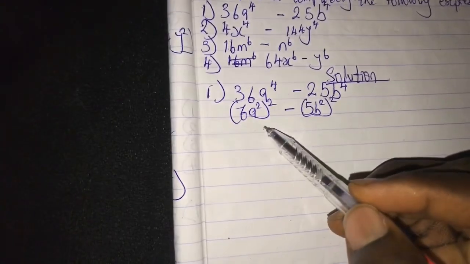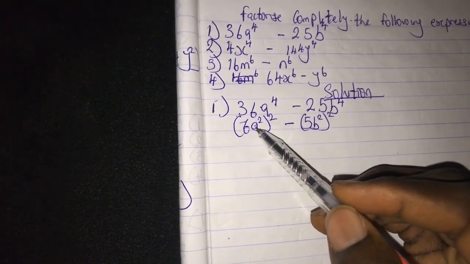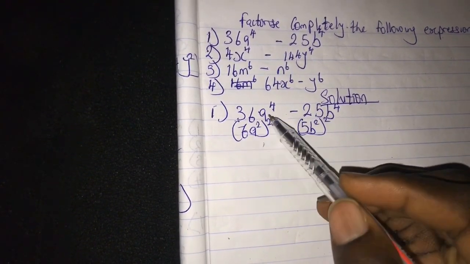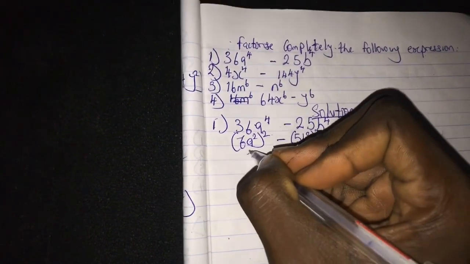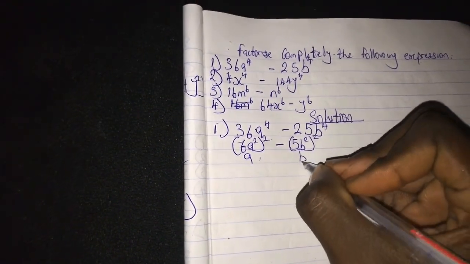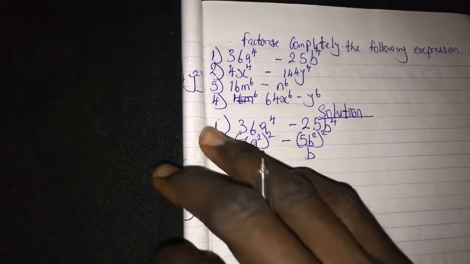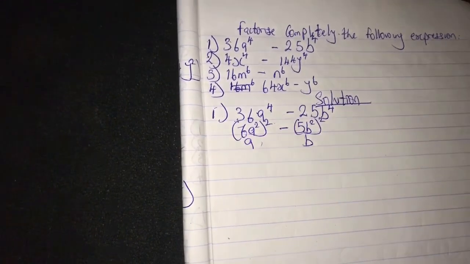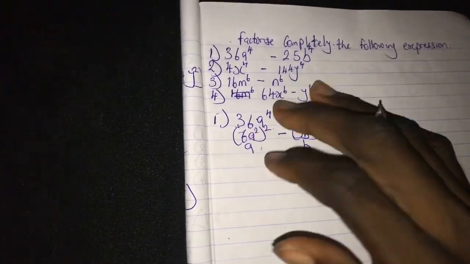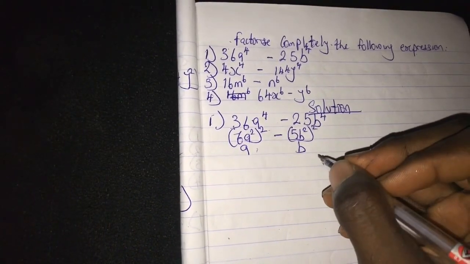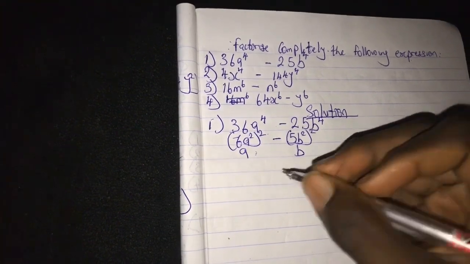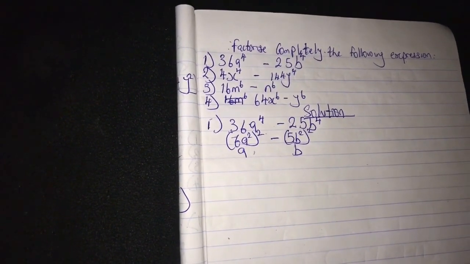Know that this is also the same thing as this. If you have (6a squared) to the power of 2, it will give us back 36a raised to the power of 4. So remember this is our a, this is our a, and this is our what? b. Remember the formula, and if you don't remember the formula, you can go back to our previous videos to check and understand it before coming back to this. So you know that a squared minus b squared is equal to (a minus b) in bracket (a plus b).